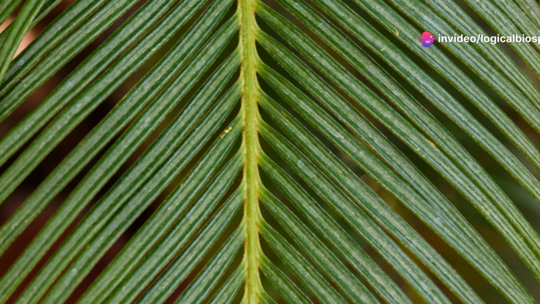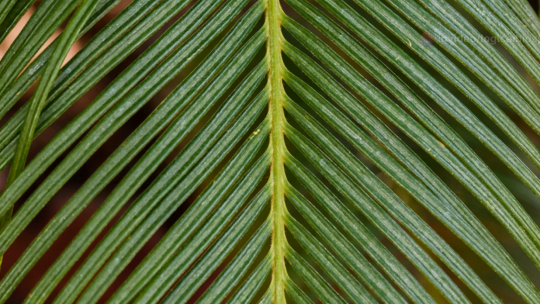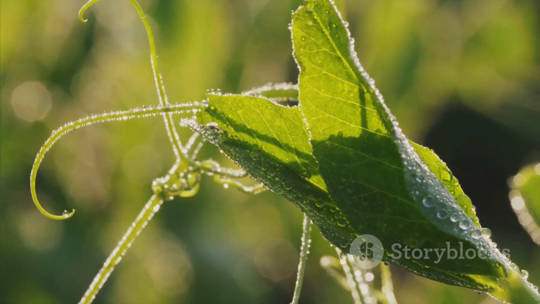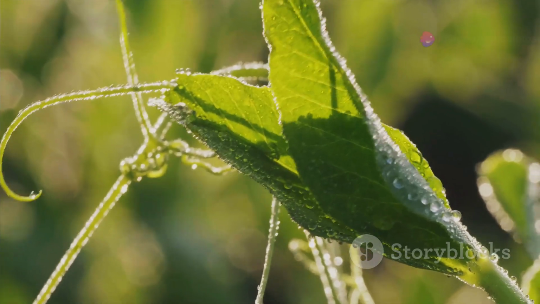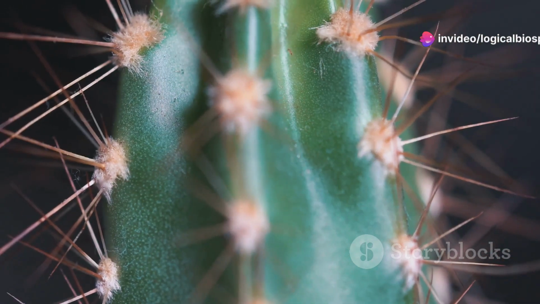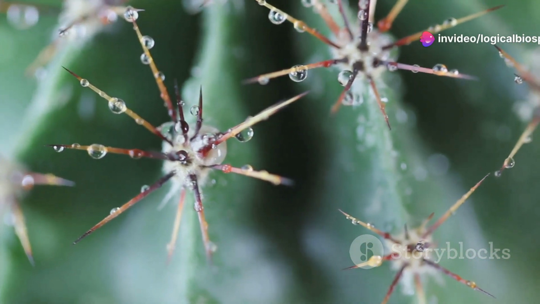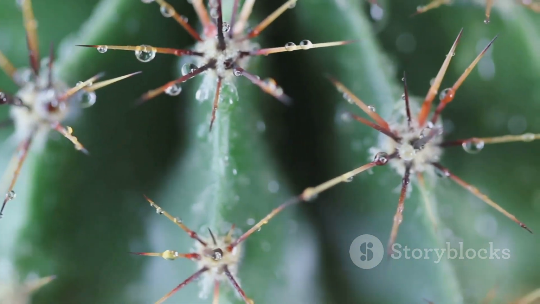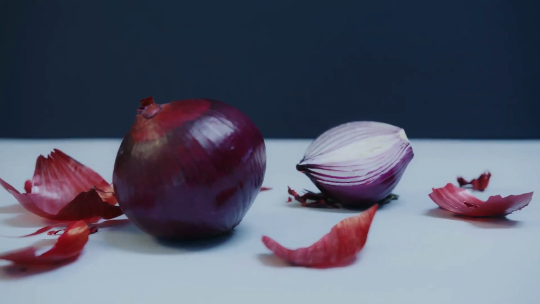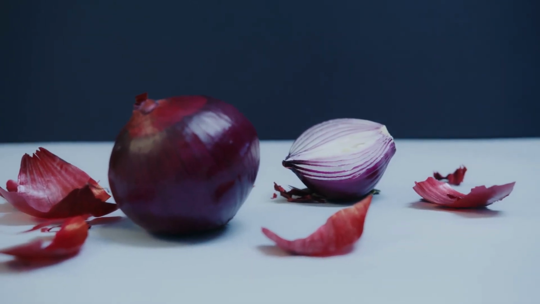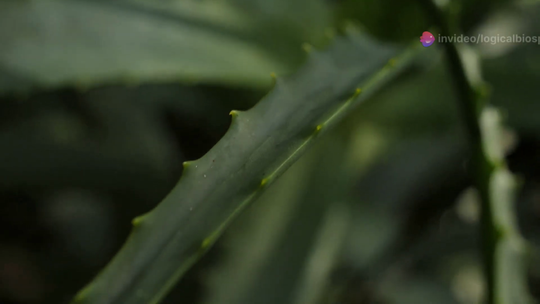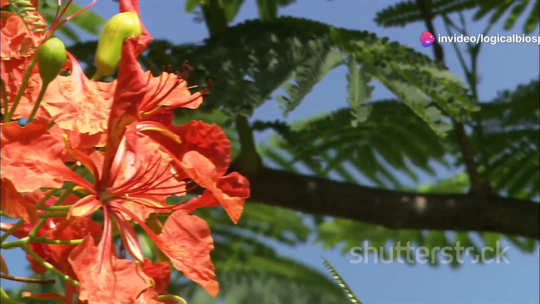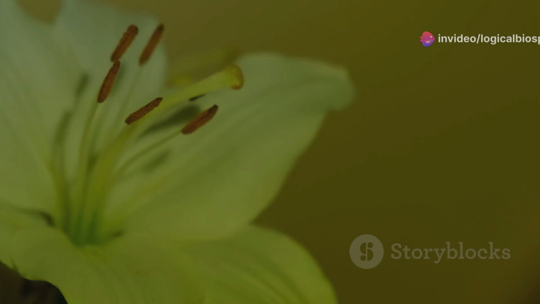D. Modifications of leaves. Some leaves are modified into tendrils to help the plant climb, like peas. Leaves can also be modified into spines to reduce water loss and protect the plant from herbivores, like cactus. Some plants store food in their leaves, like onion. Certain plants can propagate through leaves, where new plantlets develop from notches on the margins, like bryophyllum.